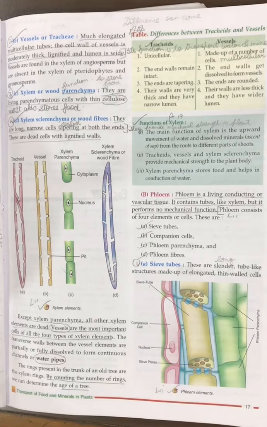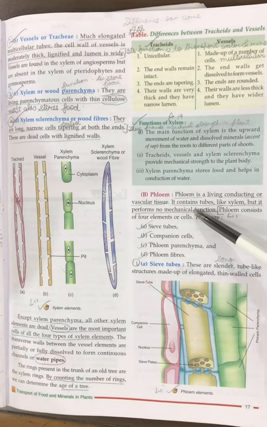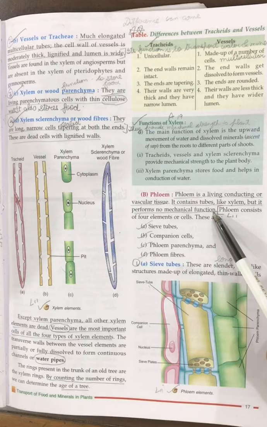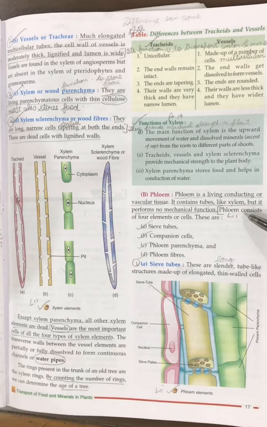Dear students, today we are going to start with phloem. Phloem is a living conducting or vascular tissue, and it contains tubes like xylem, but it performs no mechanical function. And the phloem consists of 4 elements or cells. Number 1, sieve tubes, companion cells, phloem parenchyma, phloem fibers.